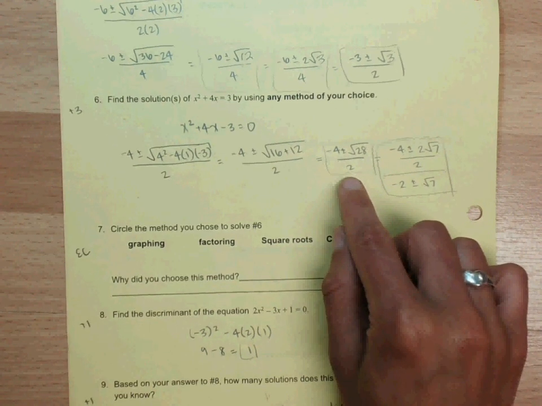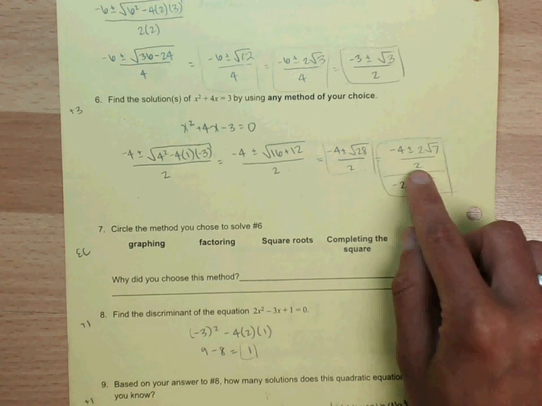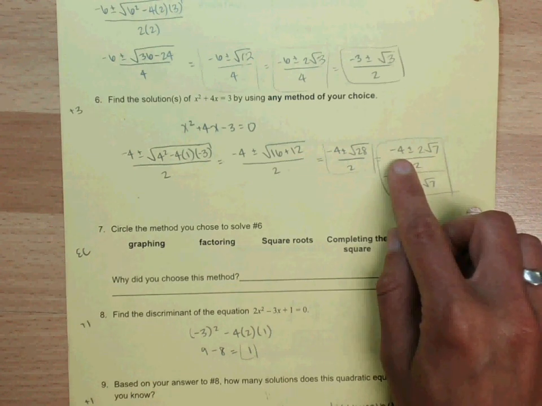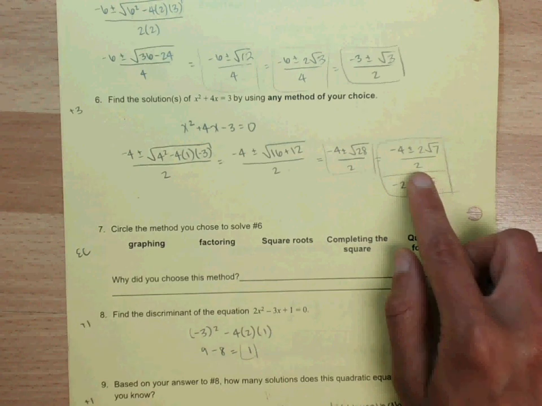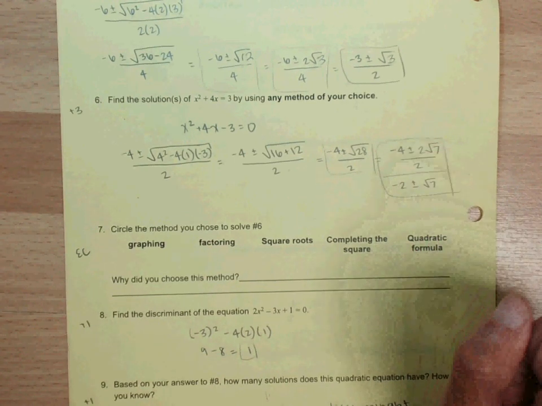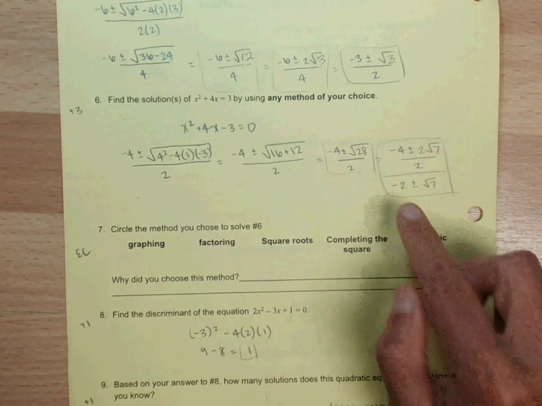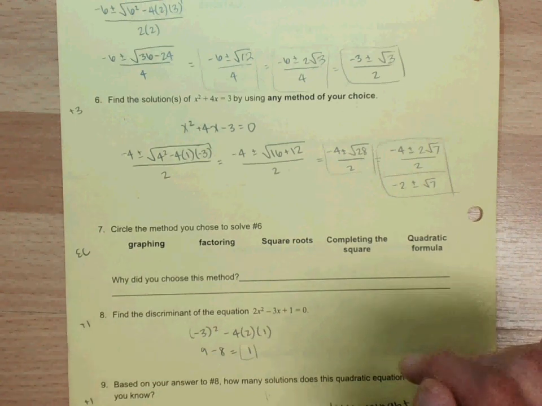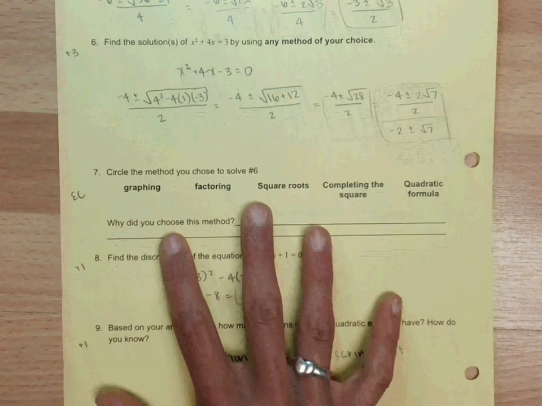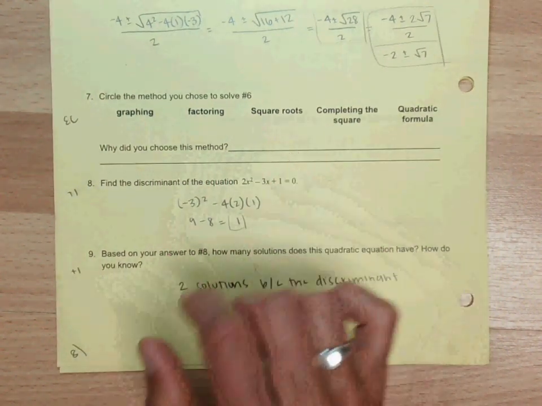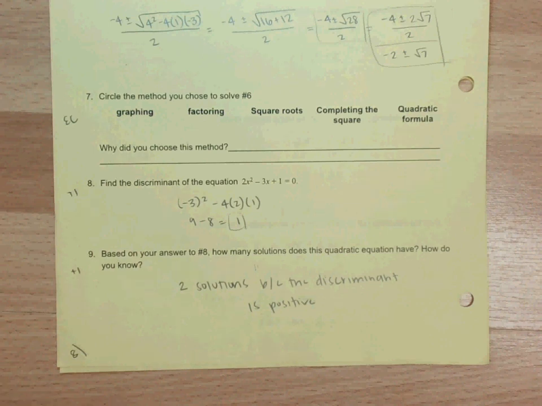That is an acceptable answer, but you can take it a little bit further and actually say that it's negative 4 plus or minus 2 square root of 7 all over 2. And then you can actually simplify that further by dividing everything by 2 to get negative 2 plus or minus root 7. Problem number 7, if you gave a really good explanation of why you chose the method that you did, I gave you 1 point extra credit.